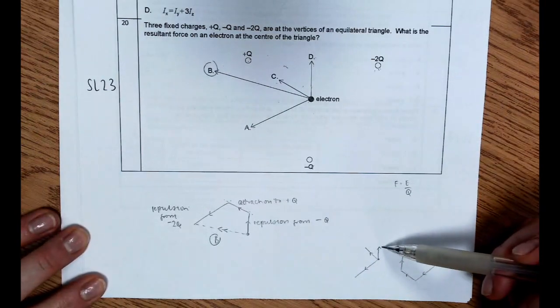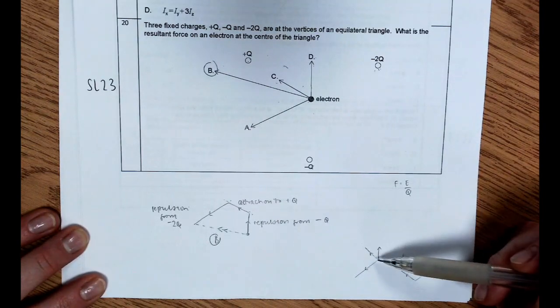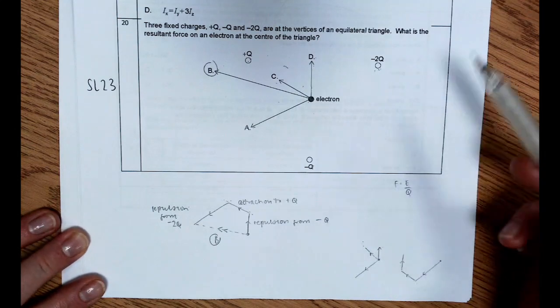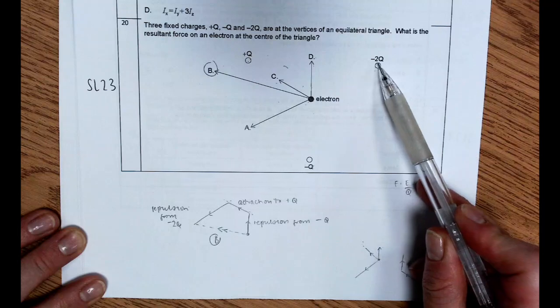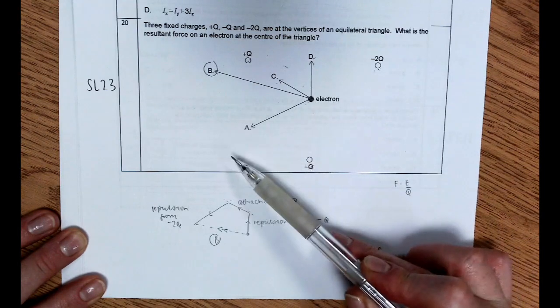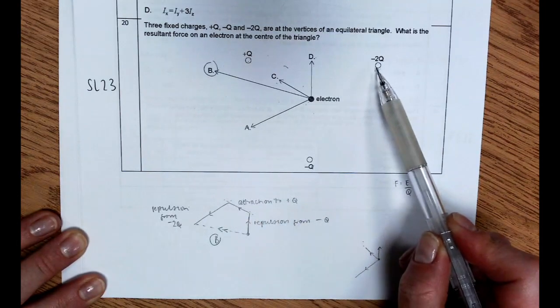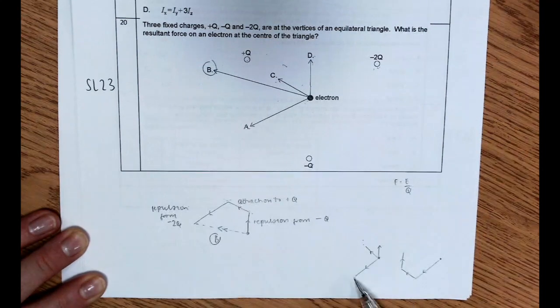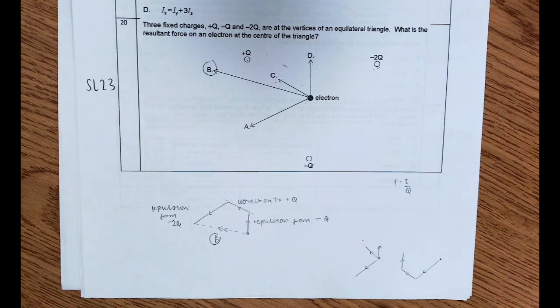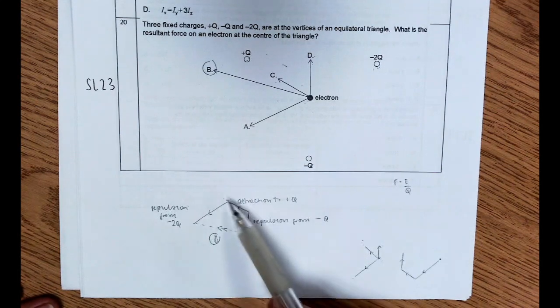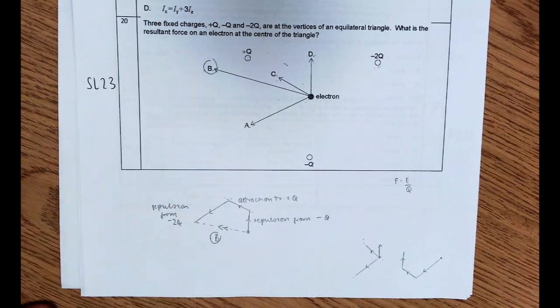Okay, so this is your minus Q force, this is your plus Q force, and then I know that if my electron is here and minus 2Q is here, the line that the field is running through where the electron is points in this direction. That force is going to be repulsive, so it's going to act down, and it's going to be twice the value of either of the other two. When I then pick up my vectors and move them around, hopefully you can see that what I end up with is a vector that looks like B, and that's the easiest way that I think you can do that question.